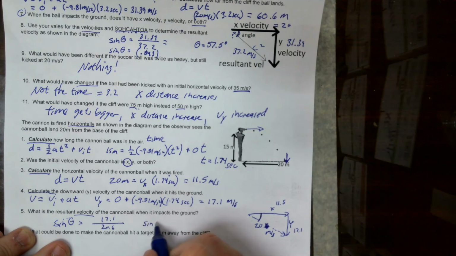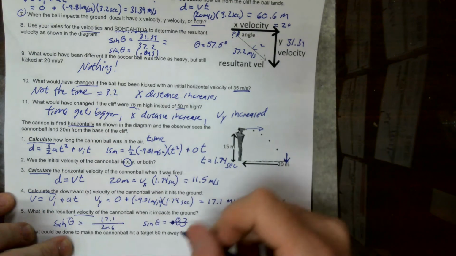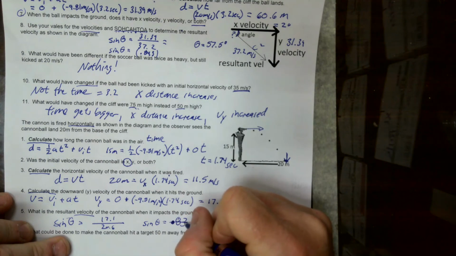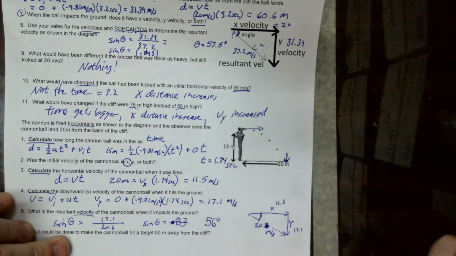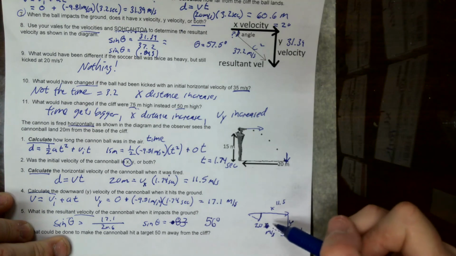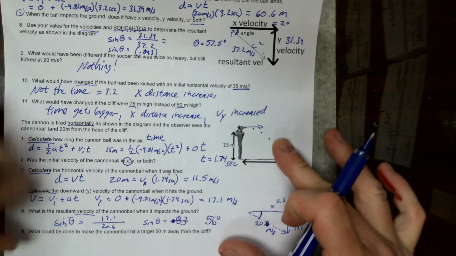So that sine equals whatever that number is. That number was 0.83, so the inverse sine of that gives an angle of about 56 degrees. So my resultant velocity is 20.6 meters per second at a downward angle of 56 degrees.